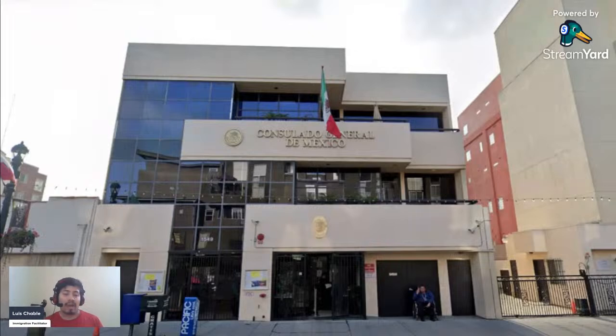Maybe depending on your case, you visit this Mexican consulate one, two, three, or four times. Of course, it depends on whether you follow all the rules.